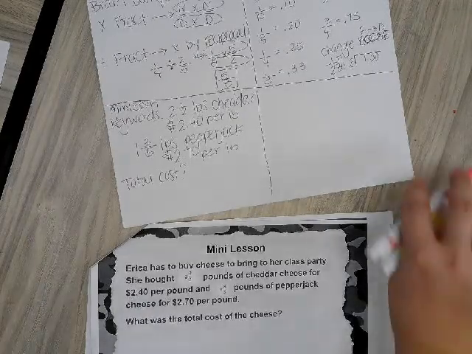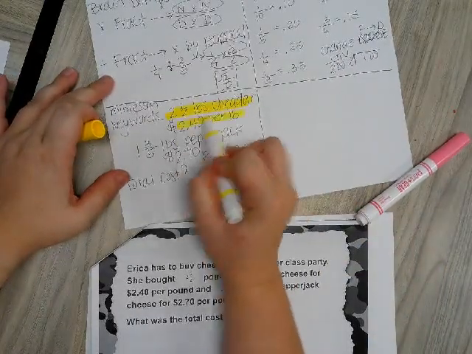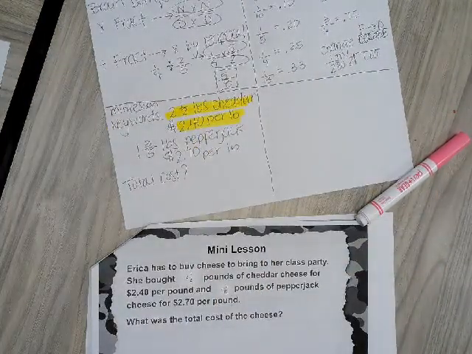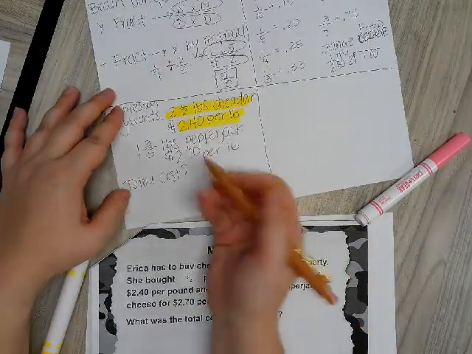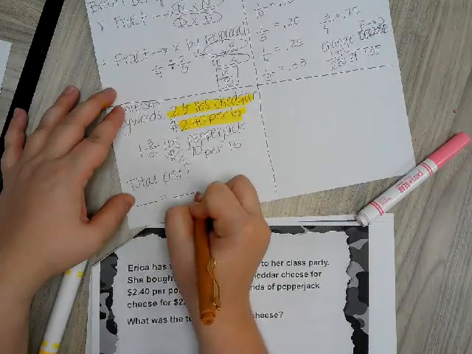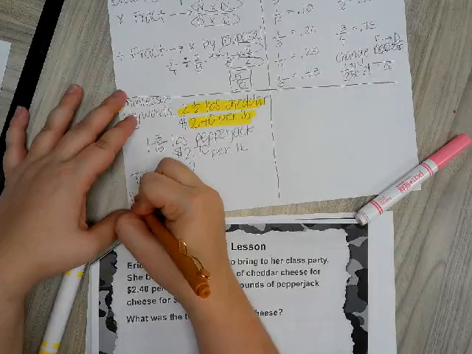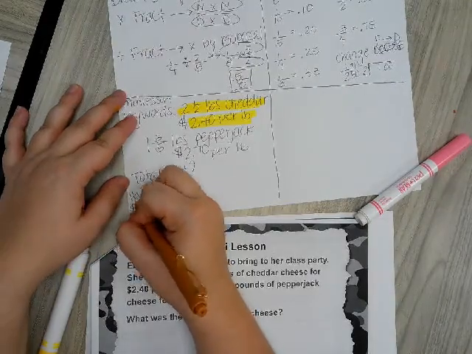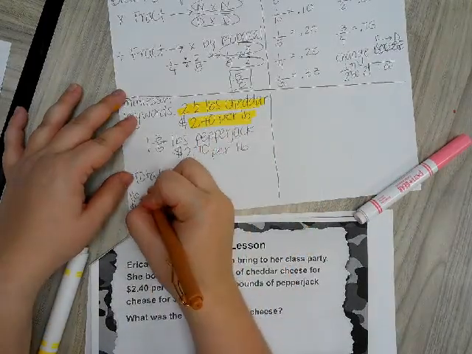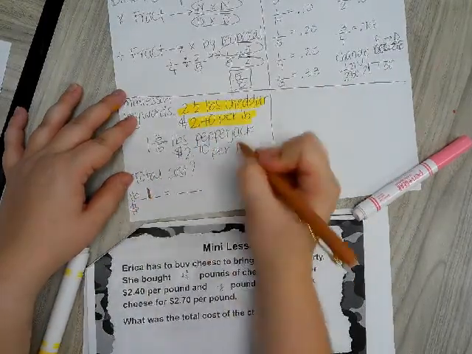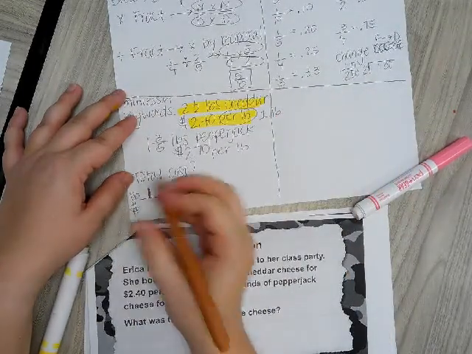So let's go ahead and figure out how much my cheddar cheese is going to cost. So if I notice, I'm comparing pounds and money. I like to make a ratio table or a proportion. I'm comparing my pounds and I'm comparing my money. So if I notice it's for 1 pound, because it says per pound means for 1 pound. For 1 pound, it's $2.40.